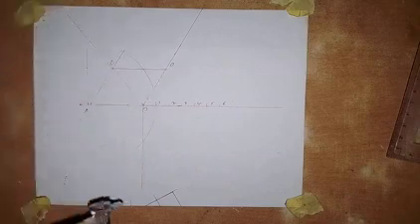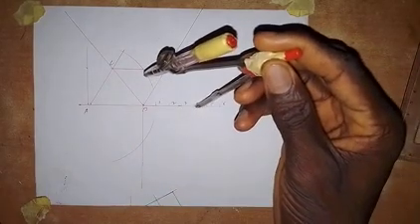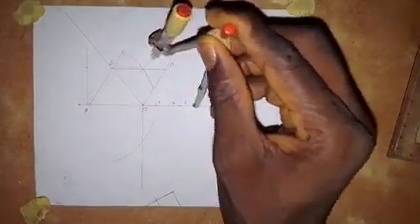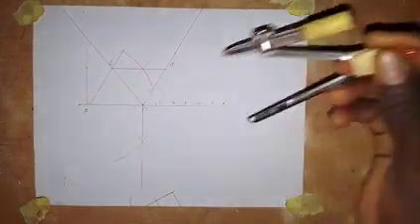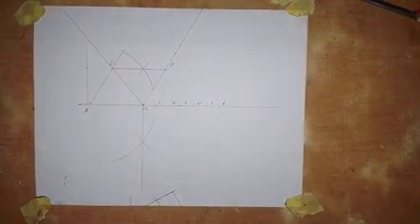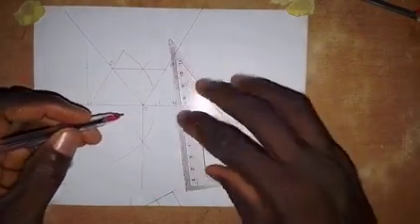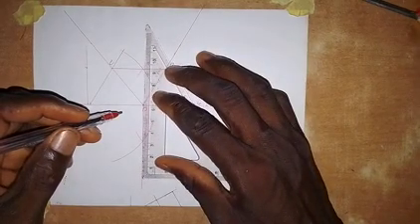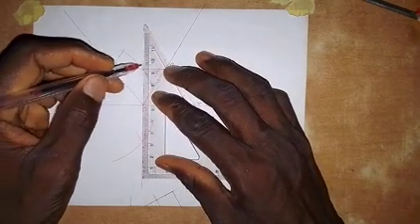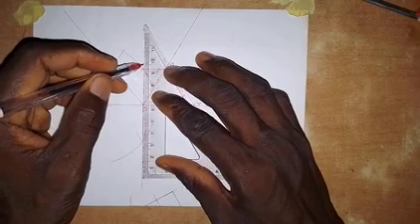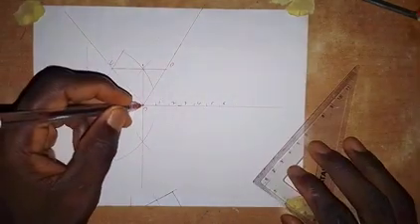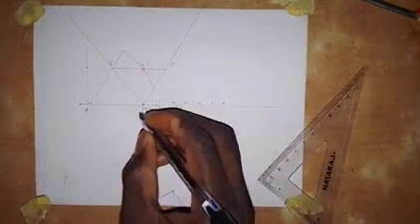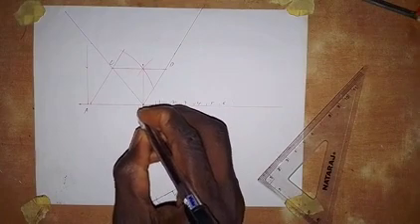Then I put it at point 4 and draw an arc here and here. The midpoint is exactly on point B. I'll call the midpoint point X.